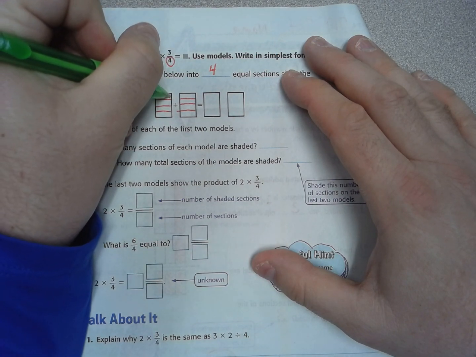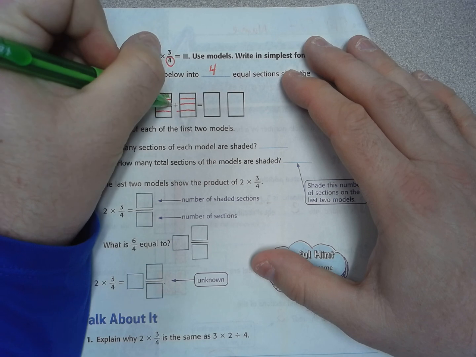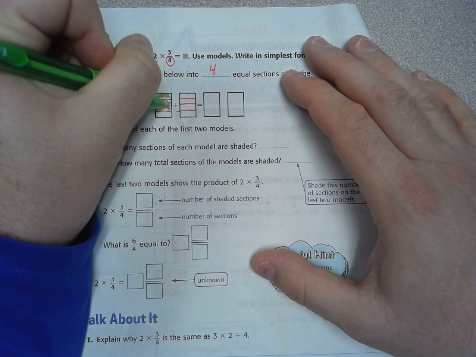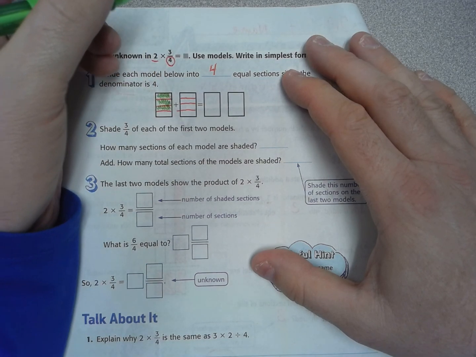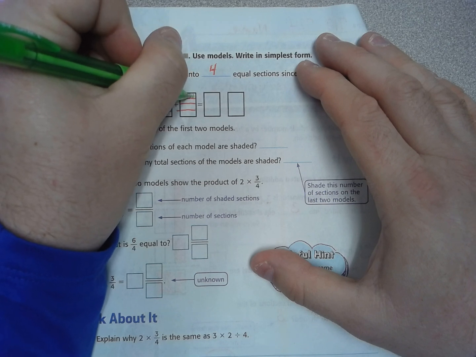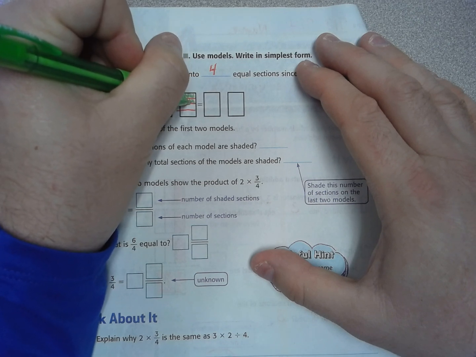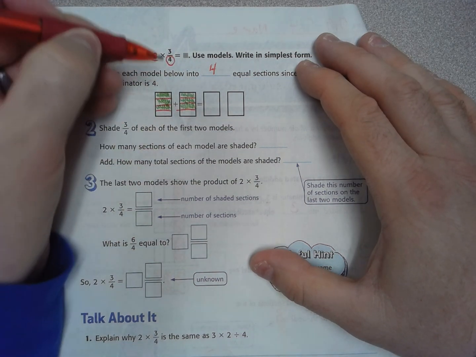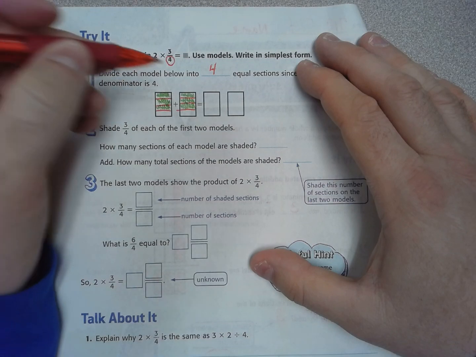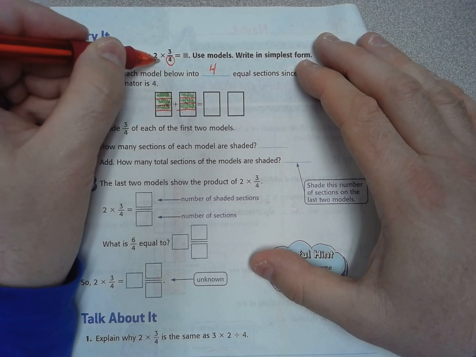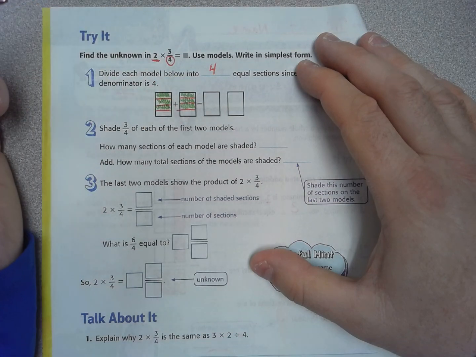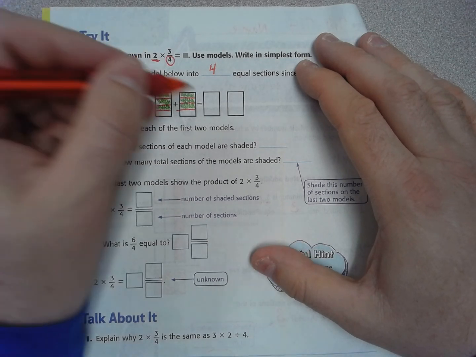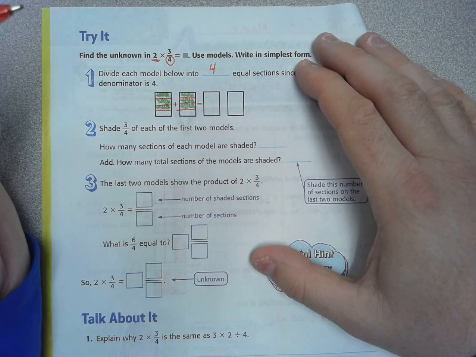So we're going to shade in, here's 1, 2, 3, and then we're going to shade in 1, 2, 3. Okay. So we split this up into 4 equal sections, and we did 2 of them because we have times 2, just to keep that in mind. These were just added for after the idea.